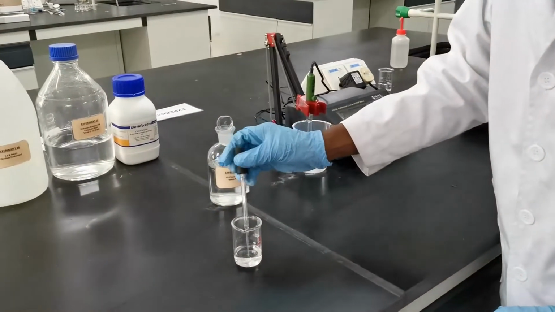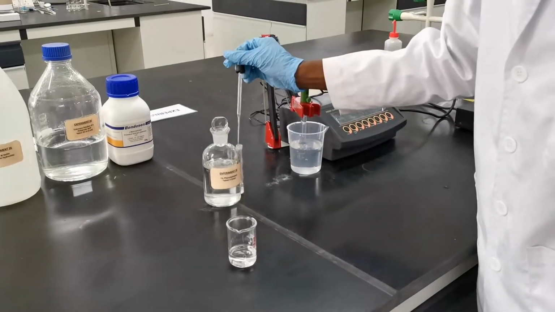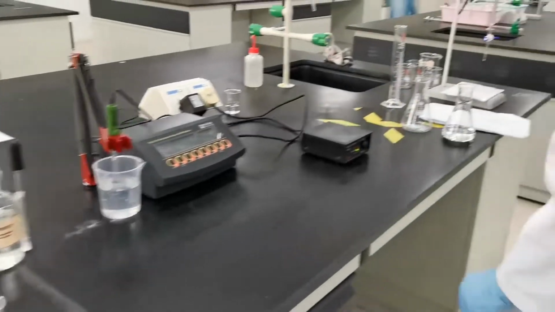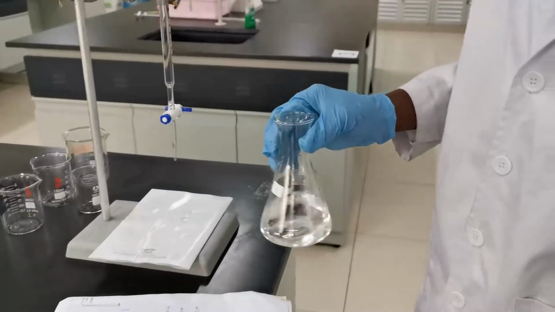That's your phenolphthalein added. Swirl very well.